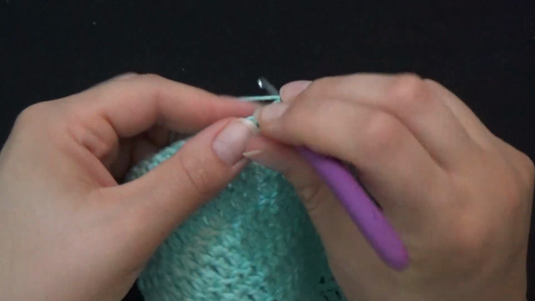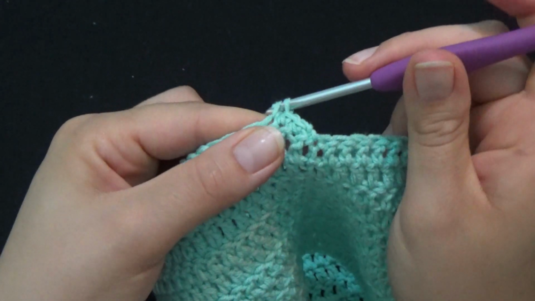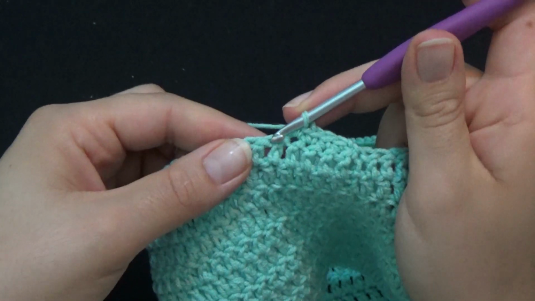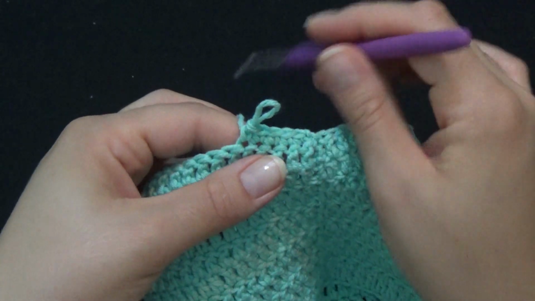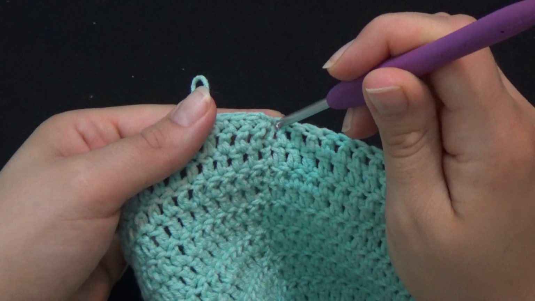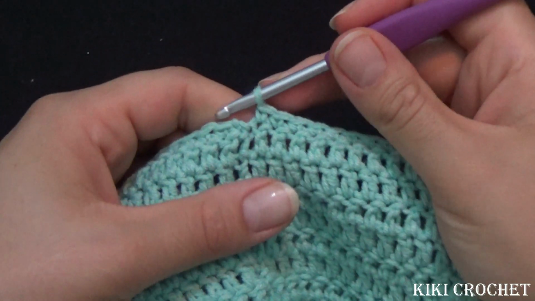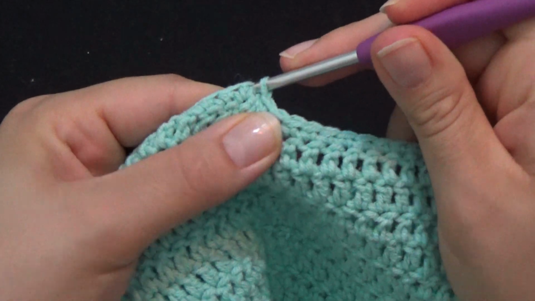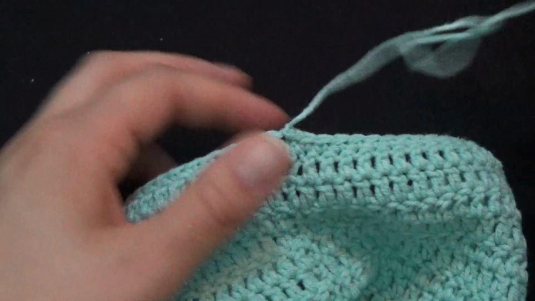1, 2, 3, 4, 5, and keep crocheting 1 single crochet all around up until the last stitch over here for a total of 60 single crochet. I've completed working my 60 stitches all around. Put your hook in the first single crochet, slip stitch, chain 1, cut the yarn, and fasten off.